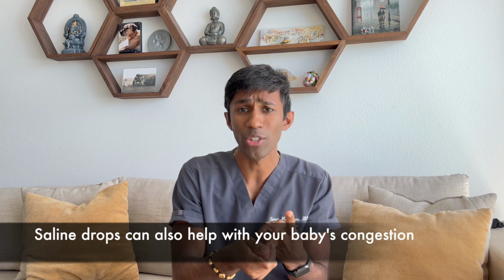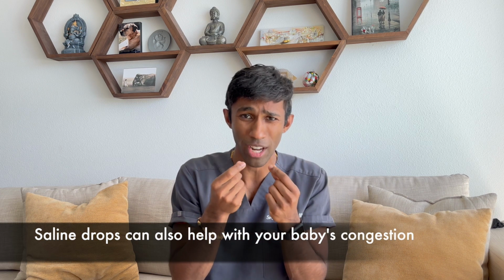Also for congestion, there are these normal saline drops you can use. It can help break up the congestion and can also be helpful.